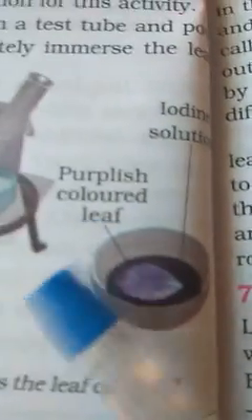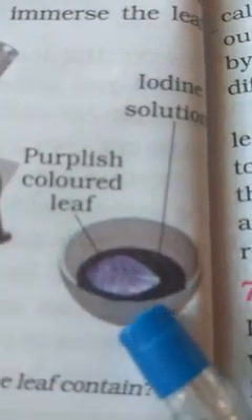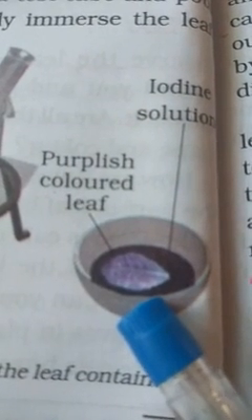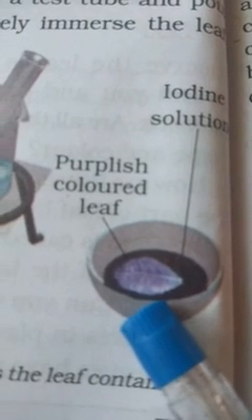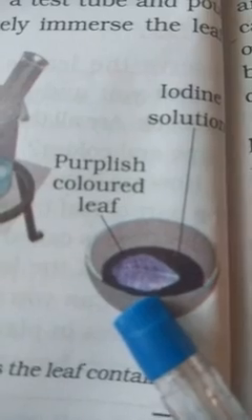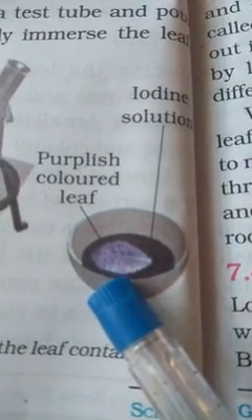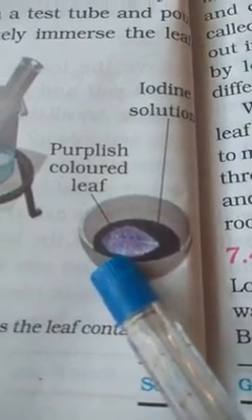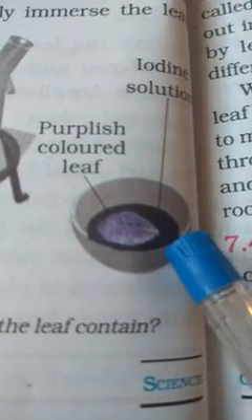Remove the leaf from the spirit after boiling it and pour some iodine solution over it. What do you observe? Does that mean that the leaf has starch in it? Yes, when you tested food for the presence of different nutrients, you can observe it becomes purple, bluish. What does it show? It shows the presence of starch.